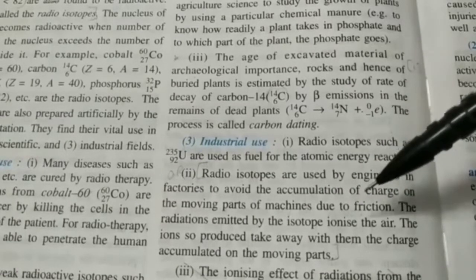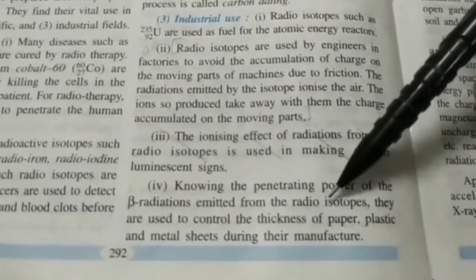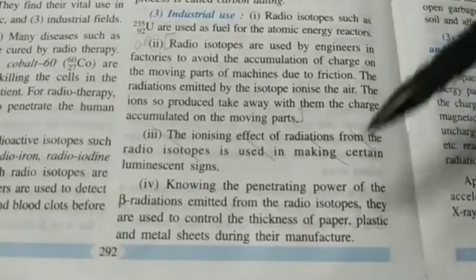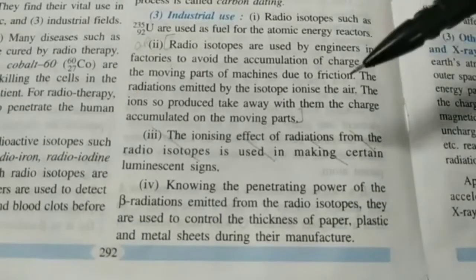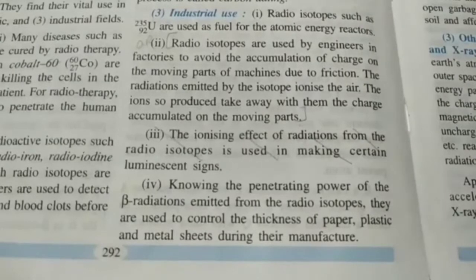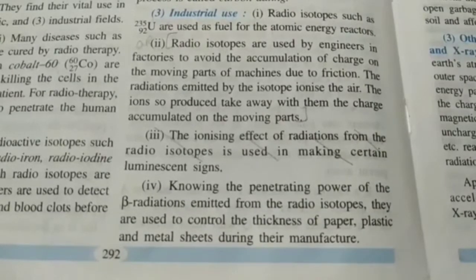So this will prevent any sparks in the machines. And it can also help us to decide and control the thickness of paper, etc. Because we know that particular particles like alpha particles have a fixed penetrating power. So by shooting it across paper, etc., we can know if the paper is thick enough or not.